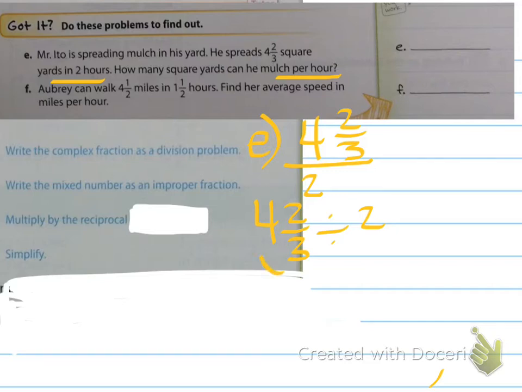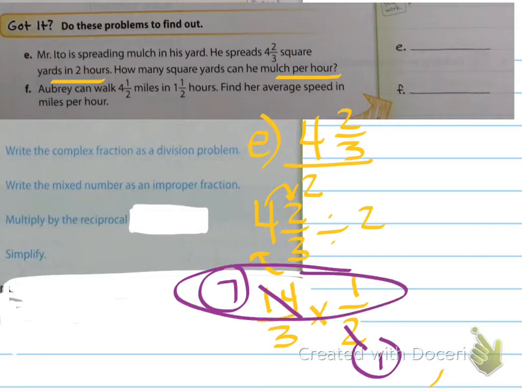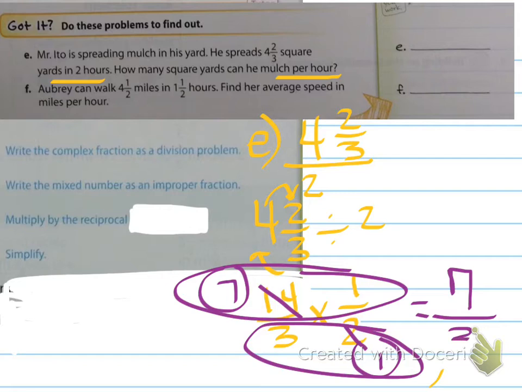We're going to make this into an improper fraction, so that's multiply, add over the denominator, 14/3. Then we're going to change to multiplication, and we're going to flip our 2 over 1 and make it 1 over 2. Now, hopefully you saw that you could cross simplify so that you'll have 7 times 1 over 3 times 1. So that gives us 7/3.